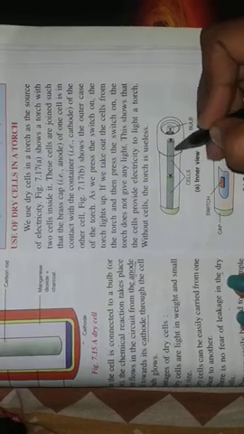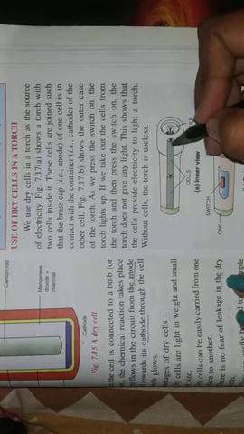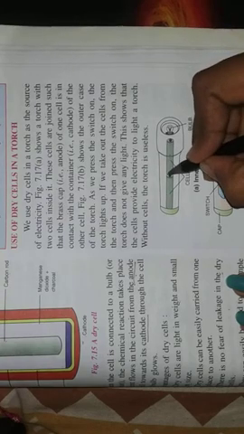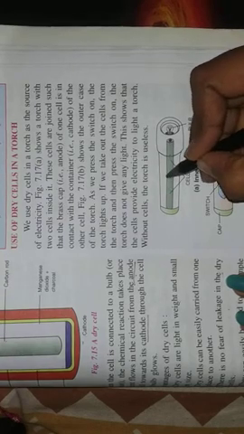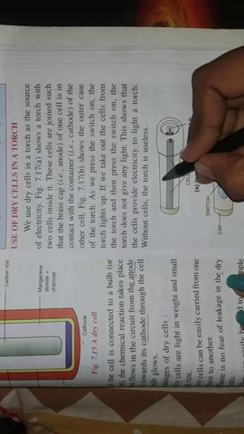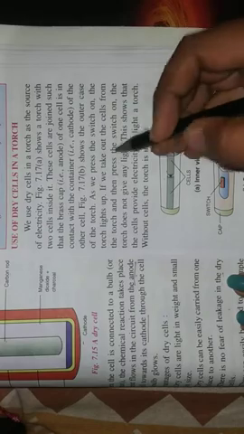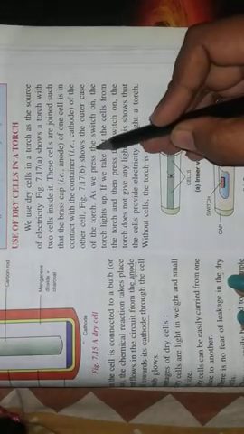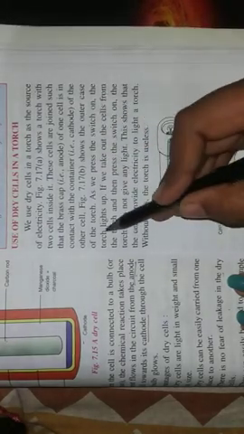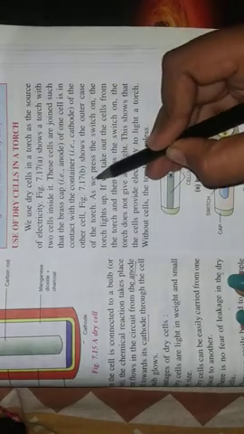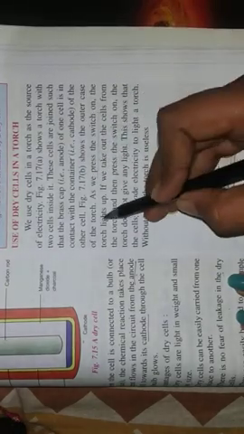These cells are joined such that the brass cap anode of one cell is in contact with the cathode of the another cell. Means this is the anode and this one is cathode. So as we press the switch on, the torch lights up. We all know that if we press the switch on, the torch lights up.